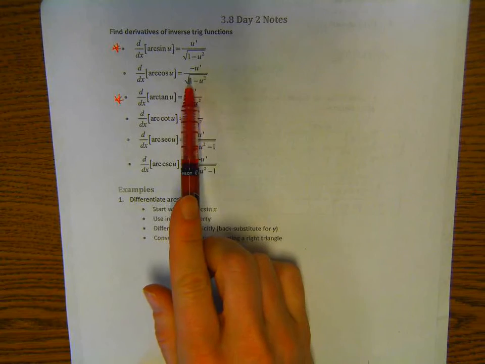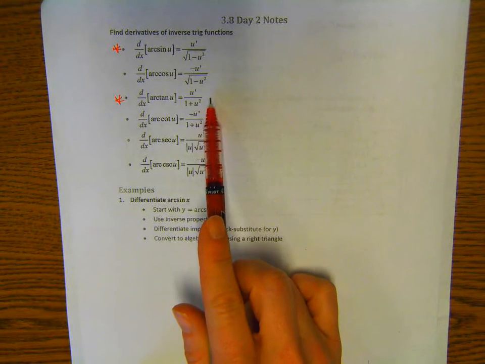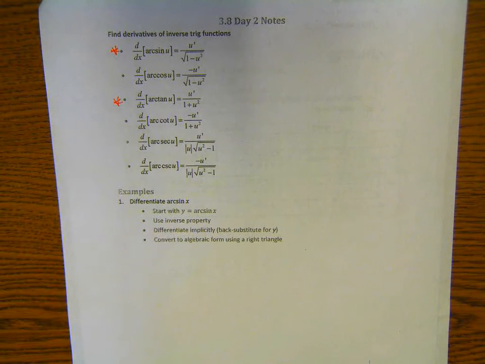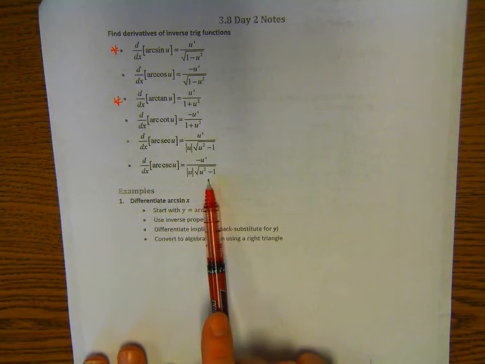Same thing here. The co-functions are negative, which is also a pattern: the derivative of cosine is negative, and cosecant and cotangent are also negative. So hopefully that will help you, but all of these are opposites. Once you memorize arcsecant, the arccosecant is the opposite of that, and so on.